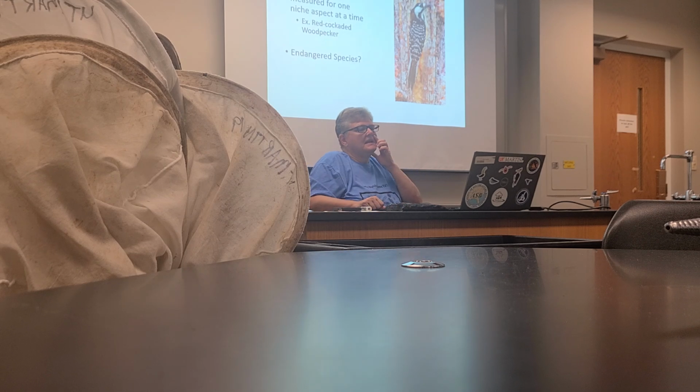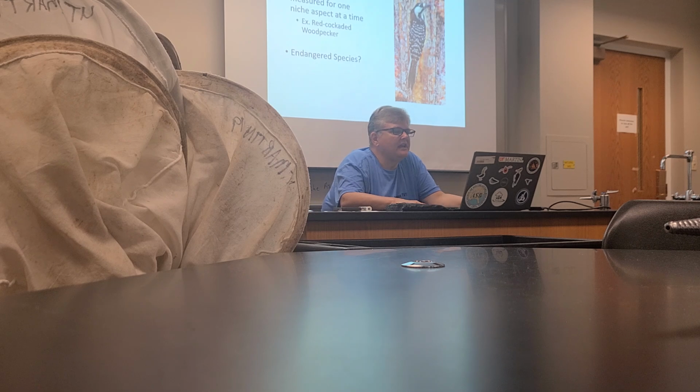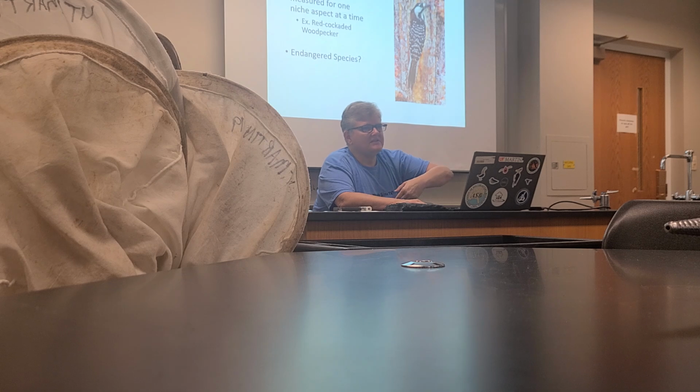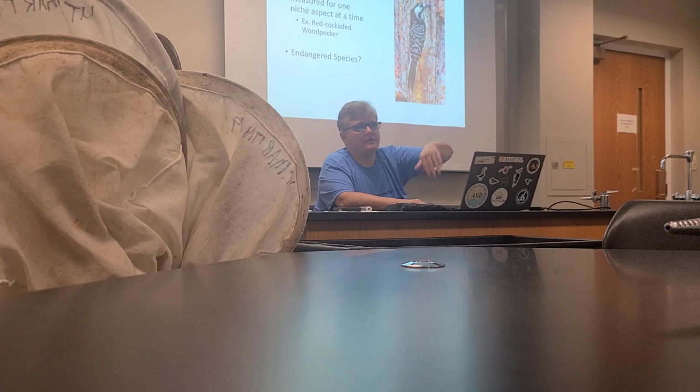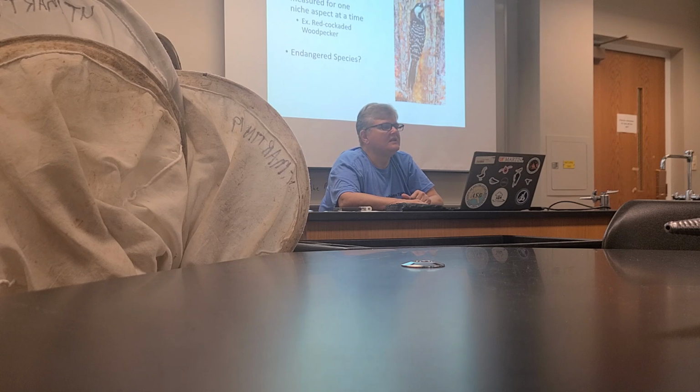All right. And so if you begin to look at red cockaded woodpeckers as an example of this, we want to measure lots of niche aspects. And at the time that he was doing that research, there were lots of people researching red cockaded woodpeckers, and they still do. And they're debating whether to move it from endangered to threatened at this point, which is good news. But what they were finding was the males and females do feed differently.